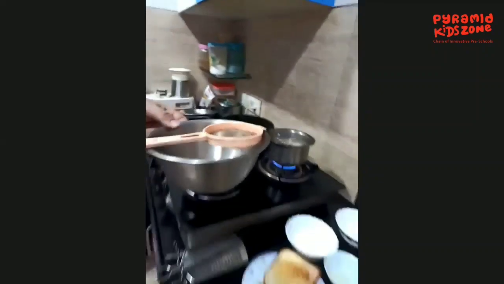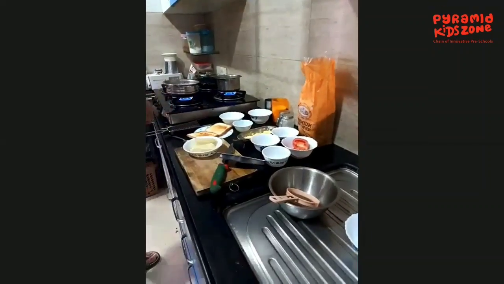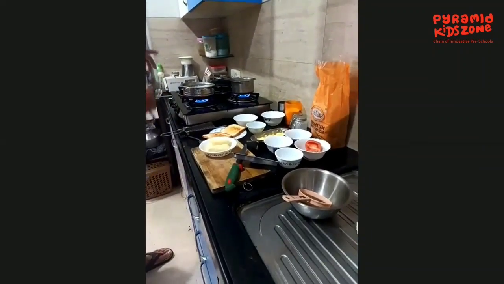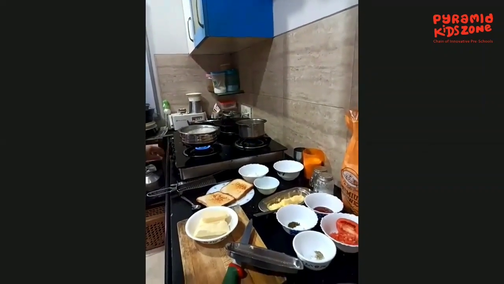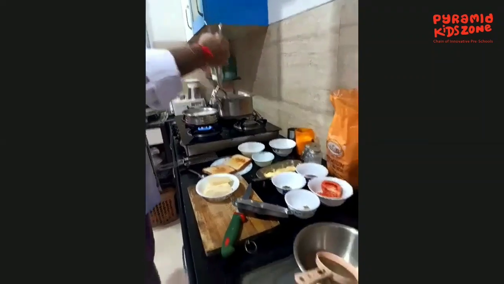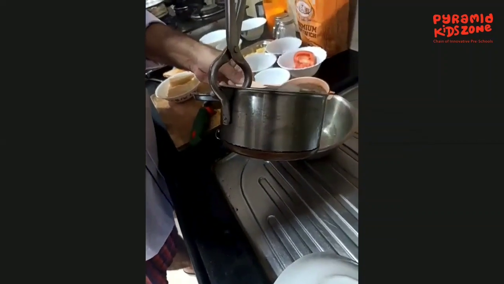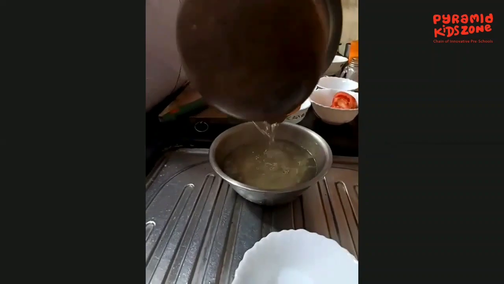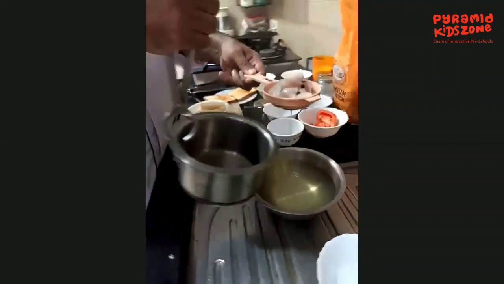Okay, now we come this side. Close this gas and strain this water. Okay, this is very hot water. You should not go near it. Let it cool down a little.